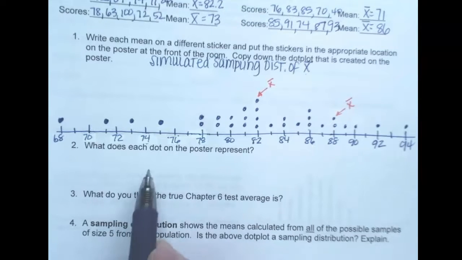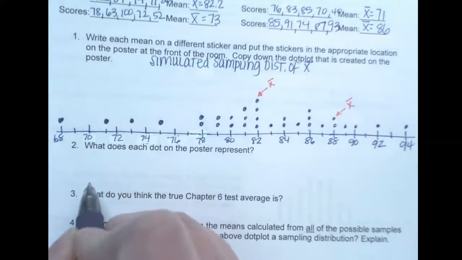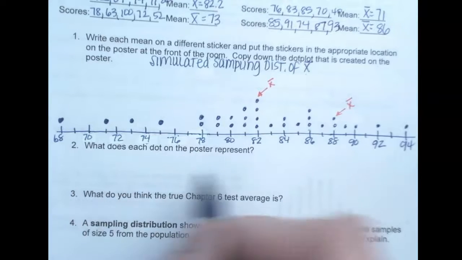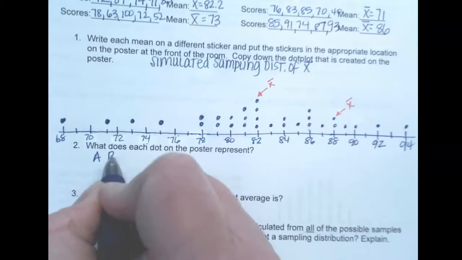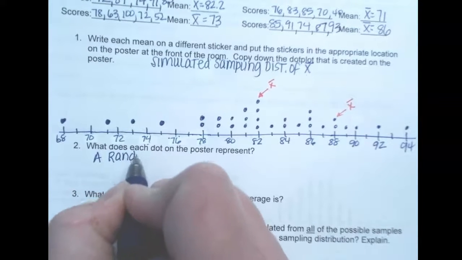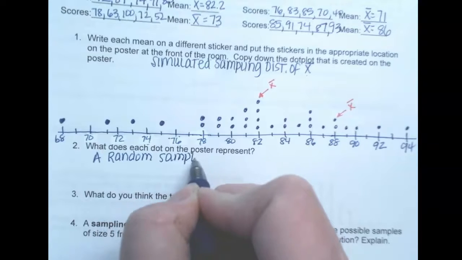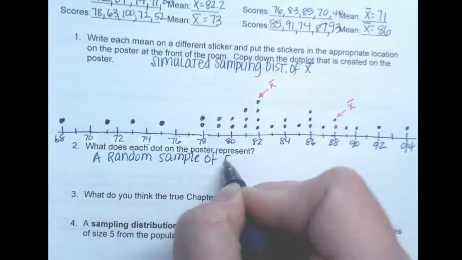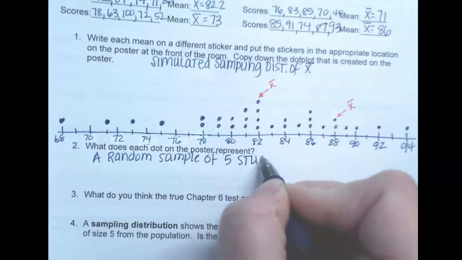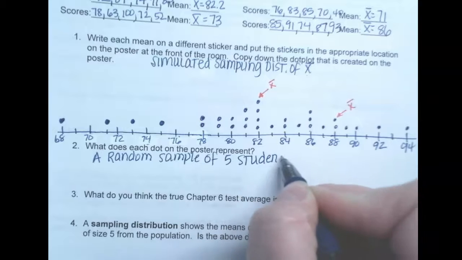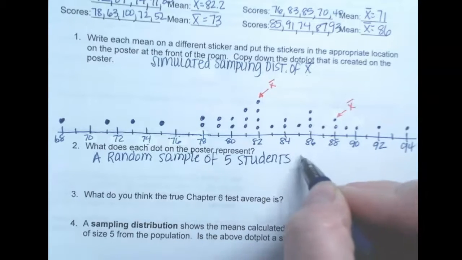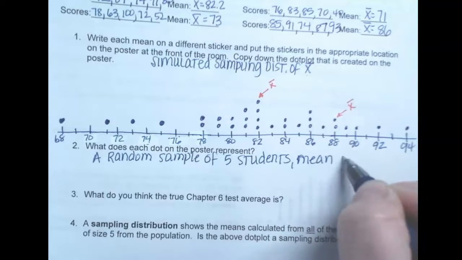So each dot represents a random sample of 5 students and their mean calculated test score.